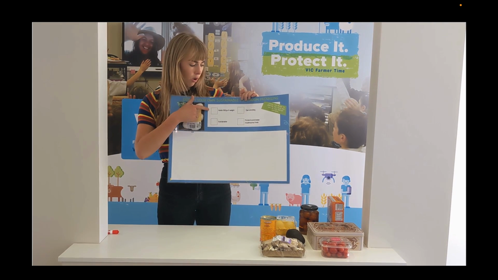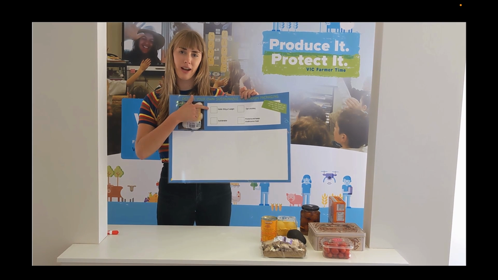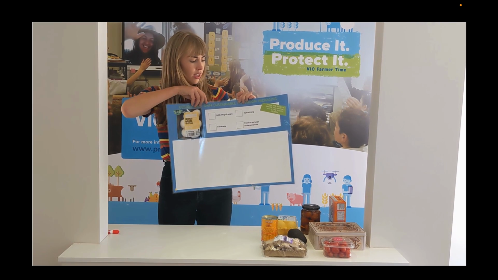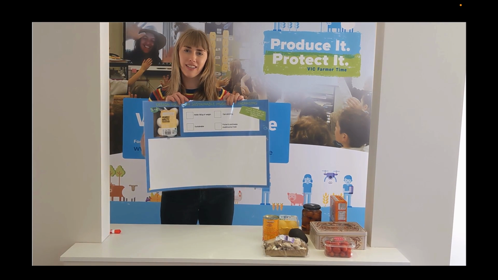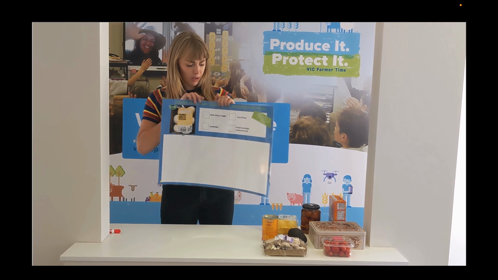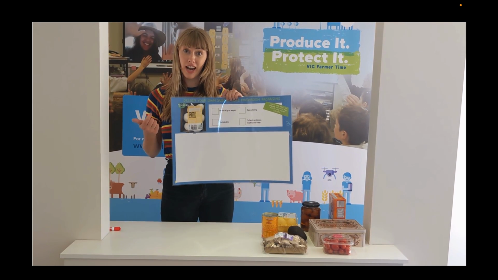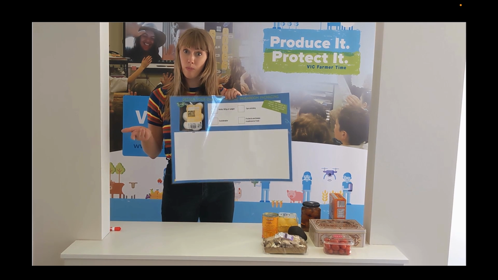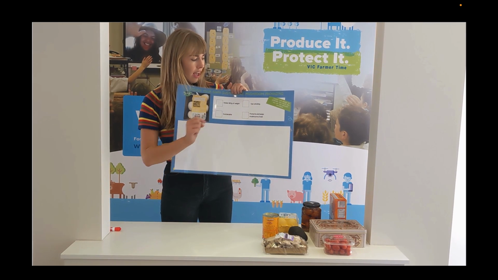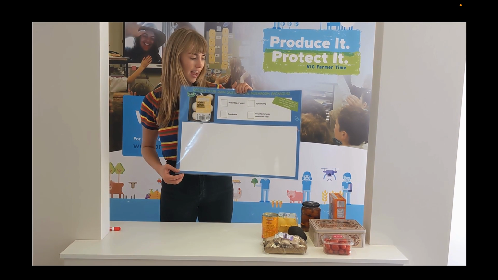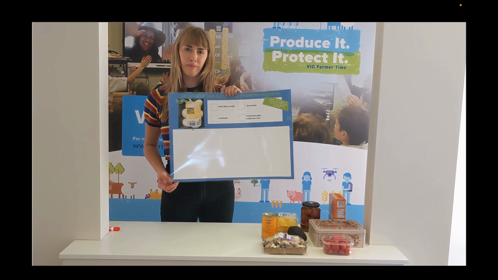Can your design hold up to 180 grams worth of weight? Is it eye-catching, and does it make people want to buy your mushrooms? Is it sustainable? Can it biodegrade, be recycled, or be reused? And does it protect and keep the mushrooms fresh from harm?